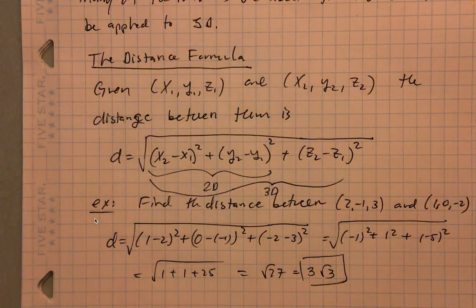Okay, very good. Let's talk through another example. We're still trying to develop intuition at this point. Many of the formulas hold in 3D. They just have to be augmented with that third axis. Let's talk about another example here.